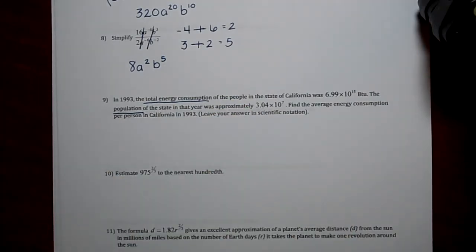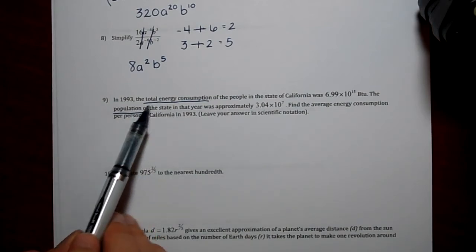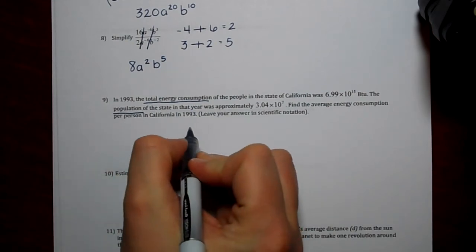The question is asking me to find the average energy consumption per person. So think about this. We've got total energy and total number of people, and I want to know how I can find out how much each individual person used. If you need to, think of it as a simpler problem. If I had $50 total and I had 10 people in class that I was going to split it up between, how would I figure out how much each person gets? Hopefully you can come up with division. We want to take the total energy and divide it by the total population. That will look like this.